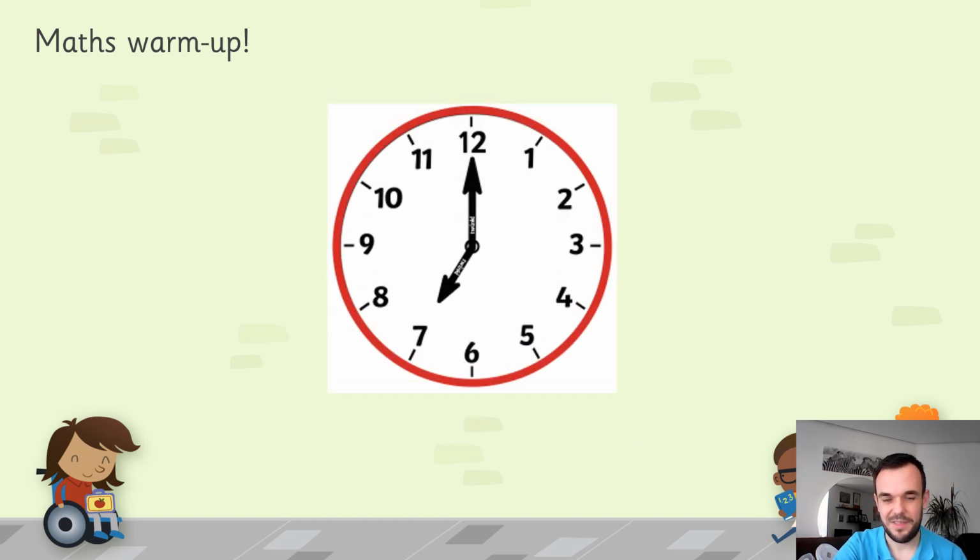Okay, have a look at this clock. The big hand is pointing to 12, so we know it's o'clock, but where is the little hand pointing? Pause the video and come back when you've written down the time.